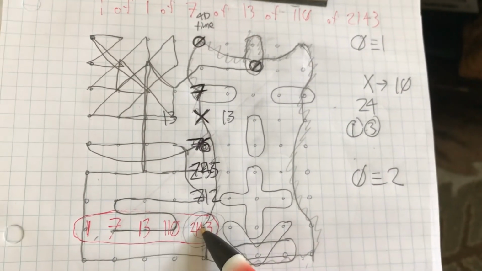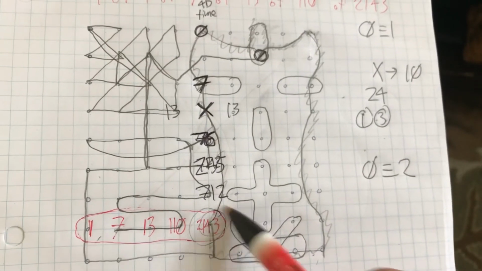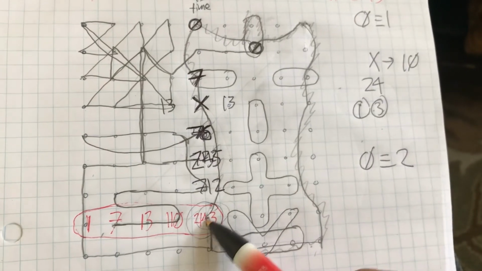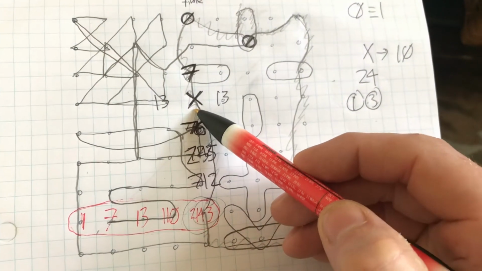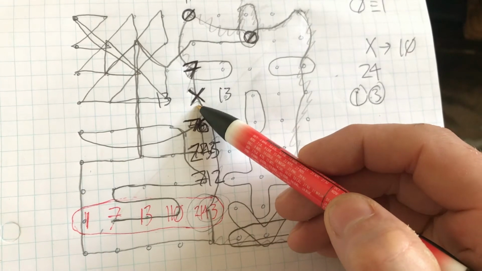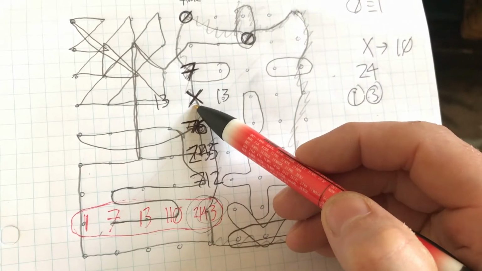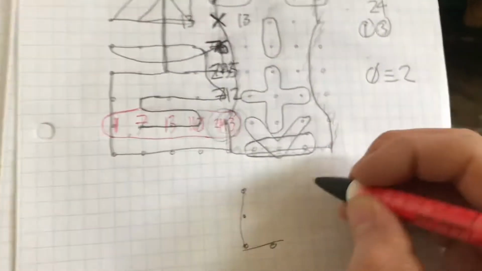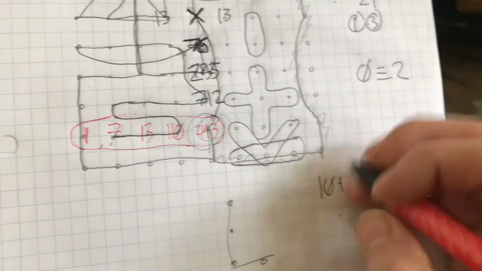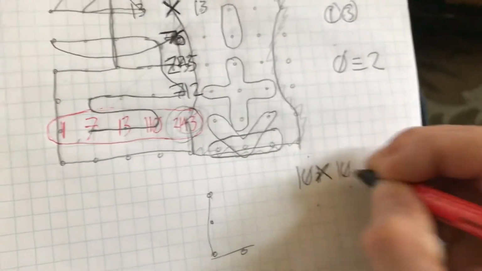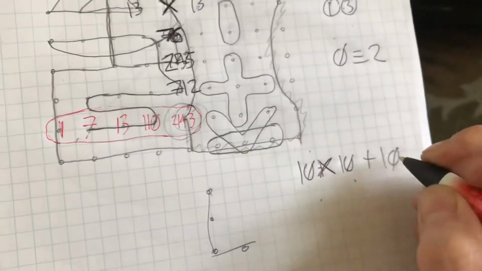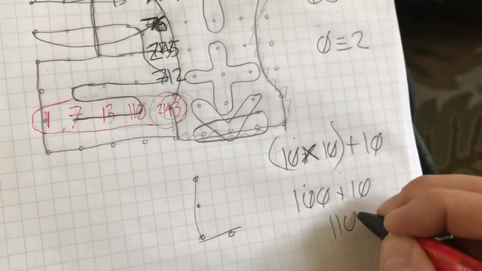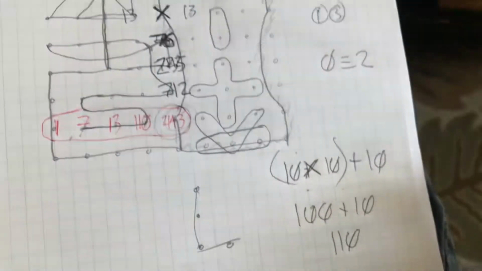So then it got me thinking, well, if reading this way is like a 1 of 1 of 7 to 13, 110, 2143, 2143, 110. Well, 10 3 ways. How about 10 times 10 times 10 plus 10? What's the order of operations? Just by seeing 10 3 different ways.